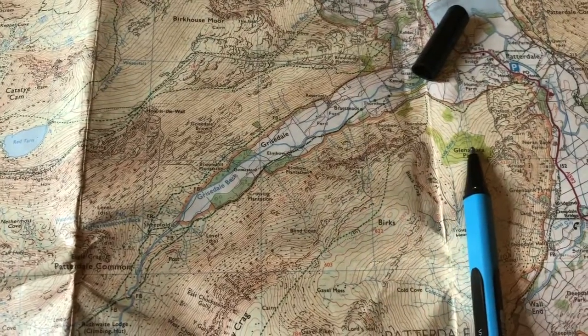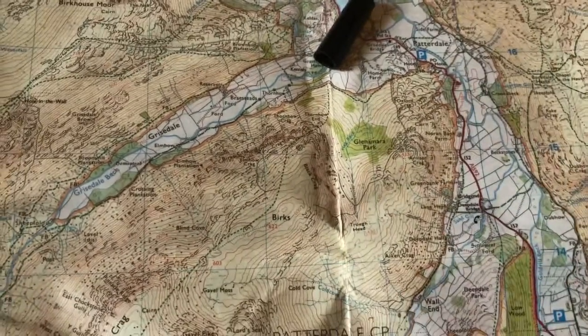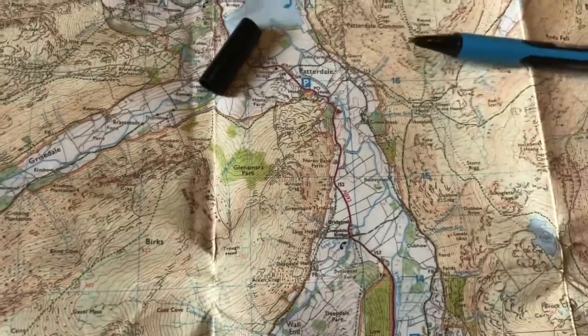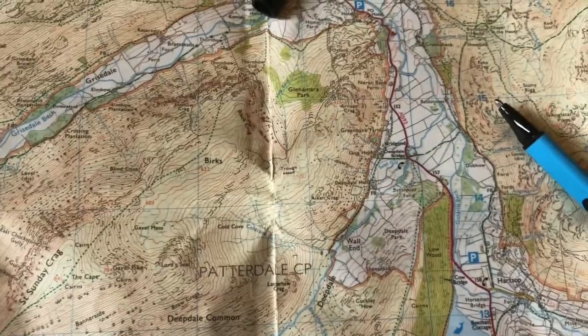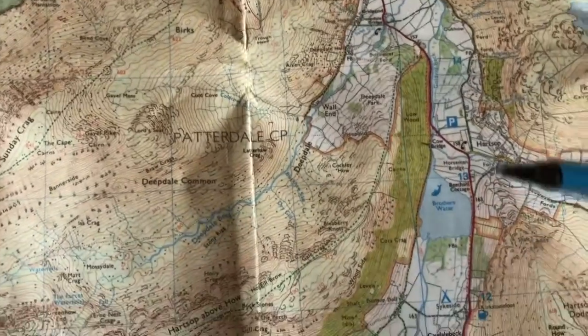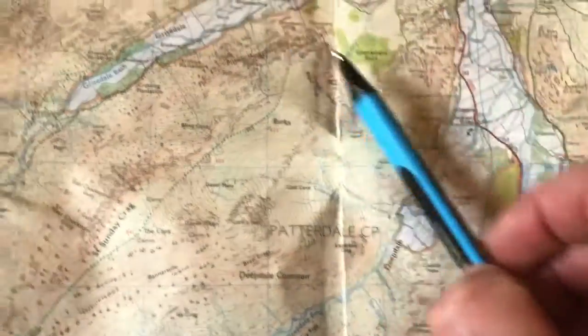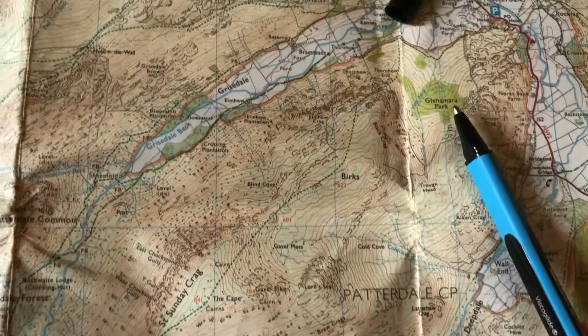All of this is 38. And I can see I've got some vertical grid reference numbers there. So it's 38 across and it's 15 up, because those numbers are going up there. So this whole box is 3815.